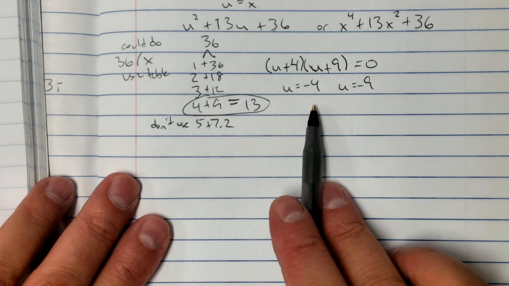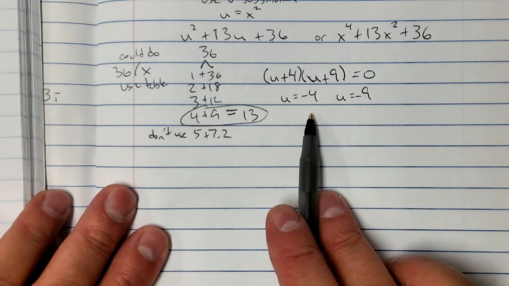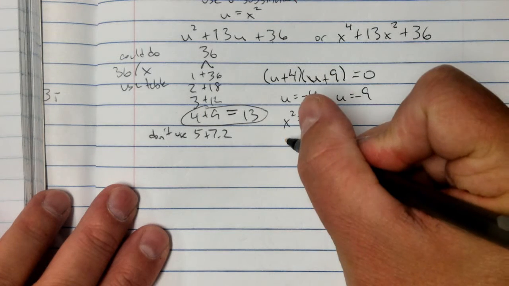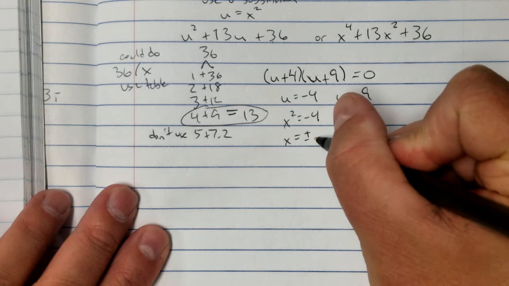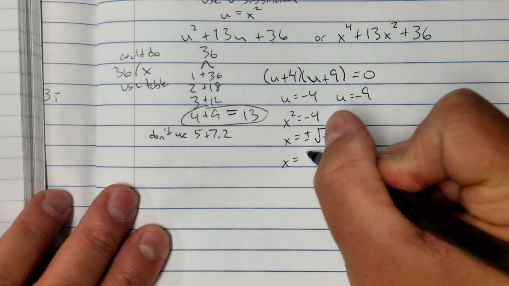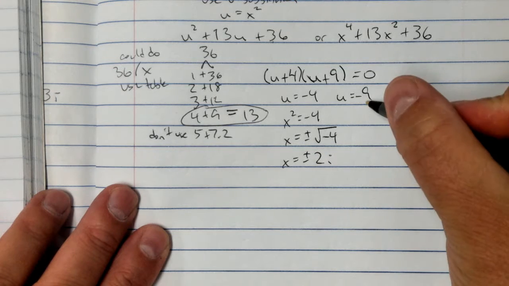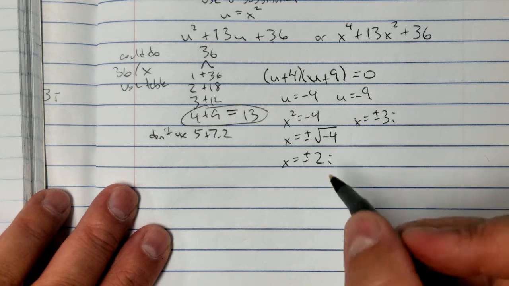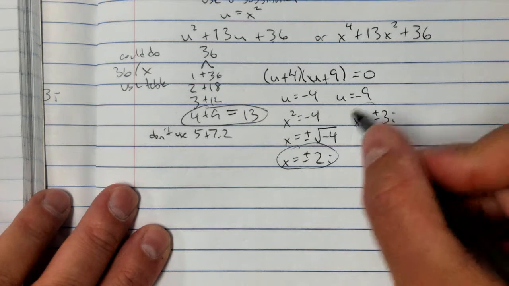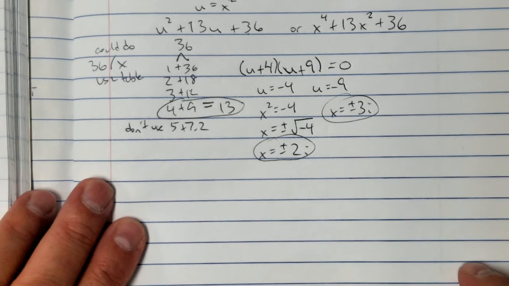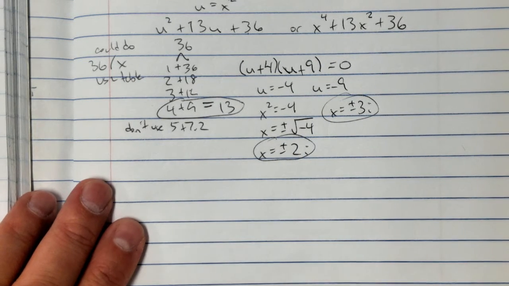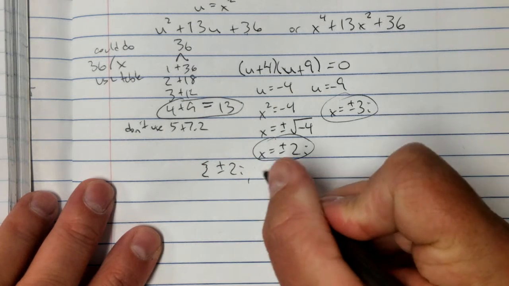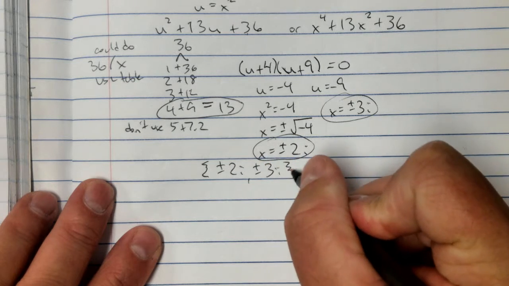At that point, if you want to shortcut it a little bit, you can. I'm going to write it all out. So I have x squared equals negative 4. So x is going to be plus and minus the square root of negative 4, which is plus and minus 2i. On this one, I'm just going to say plus and minus 3i, because that's how it works. If you want to jump directly to this and that, that's fine. So it's a little bit about u substitution there. So our solution would be plus and minus 2i and plus and minus 3i.